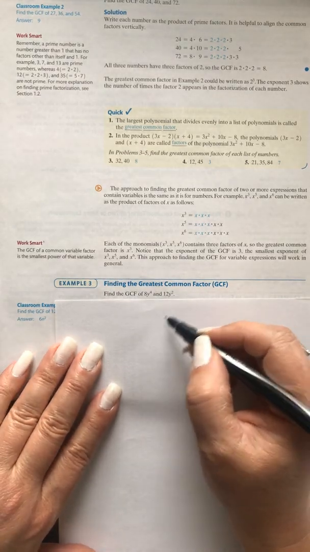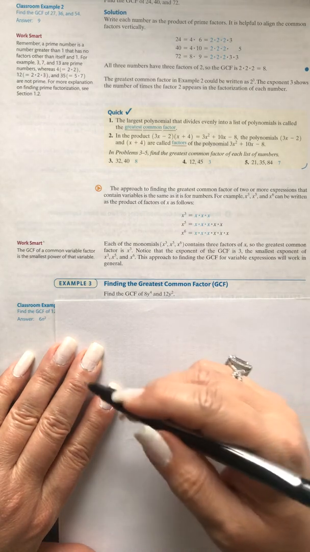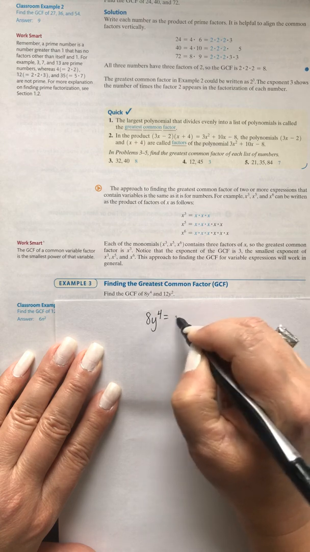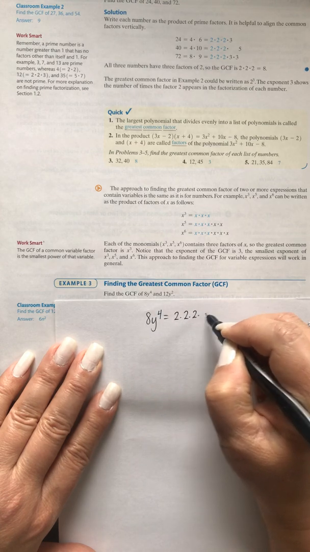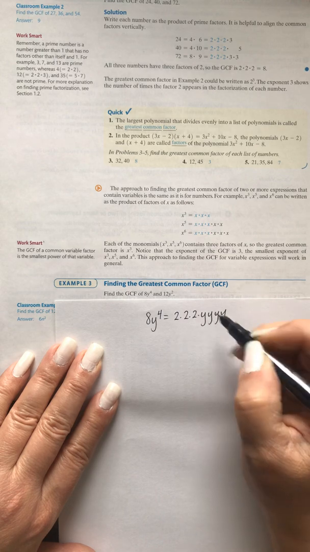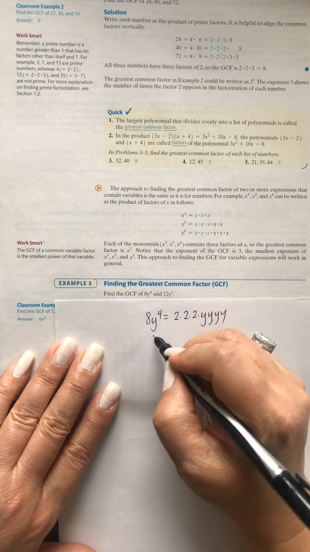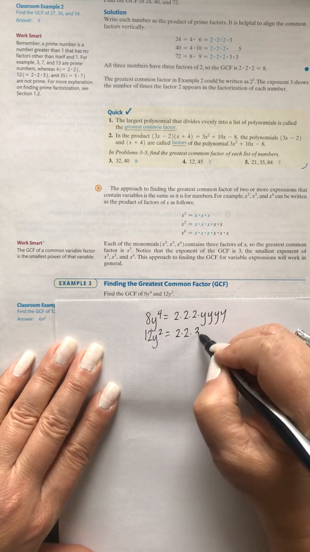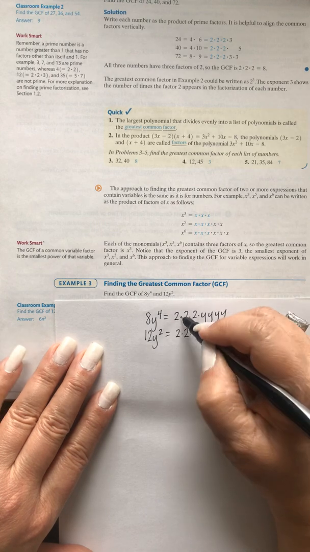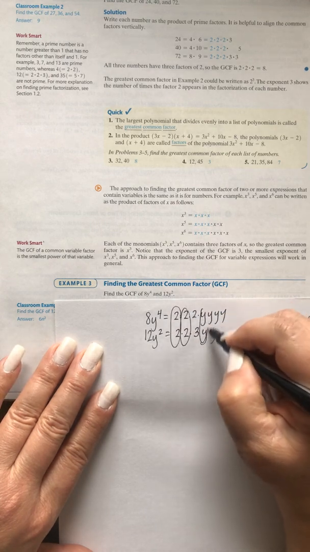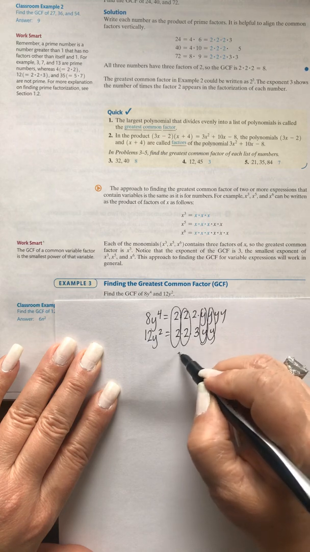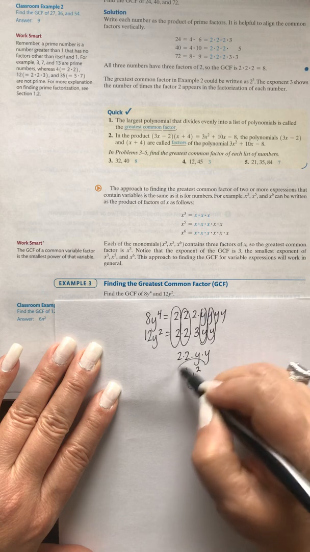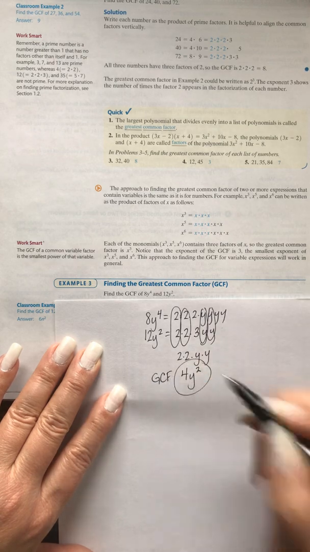Treat each variable like a factor. In this case we have 8y to the 4th, which is 2 times 2 times 2, and then you have 4 y's. Then 12y squared is 2 times 2, that's 4, times 3 is 12, and then we have 2 y's. So what's common is 2 times 2 is 4, and then y times y is y squared. So 4y squared is your greatest common factor.